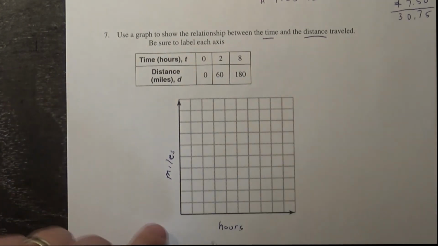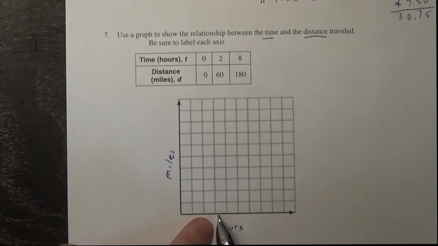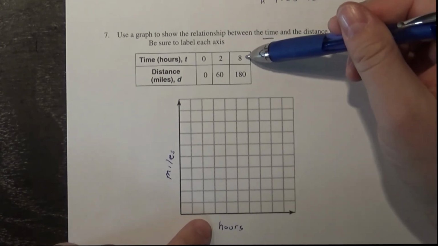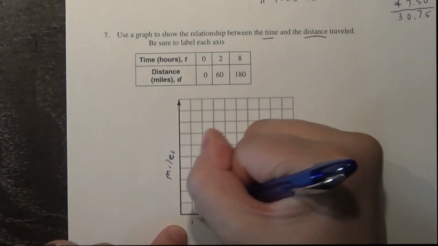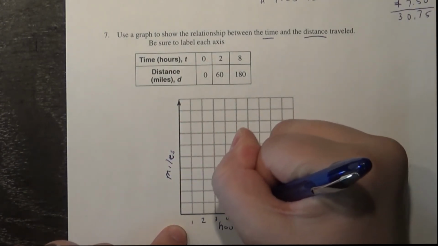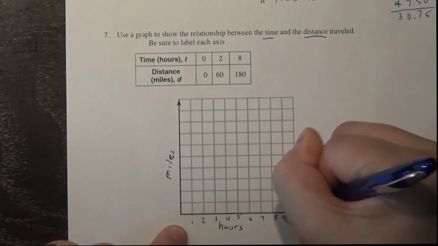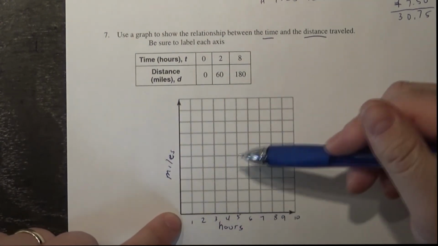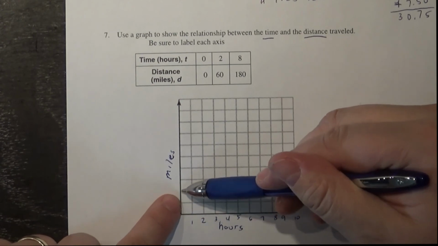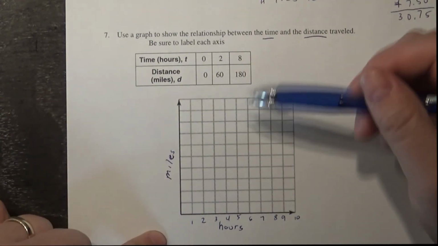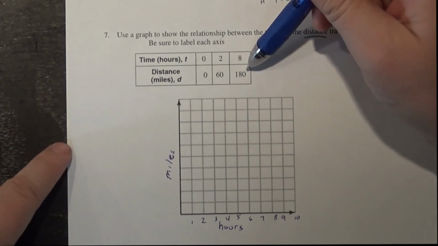Now the problem that you're going to find is, if I try to say this is going to be 1 hour, 2 hour, 3, 4, 5, 6, 7, 8, 9, I'm good because I've got up to 8 hours. So I can say 1, 2, 3, 4, 5, 6, 7, 8, 9, 10. But I can't do that with distance. I can't say this is 1 mile, 2 miles. I'm going to run out of miles really quick because I have to go all the way up to 180.